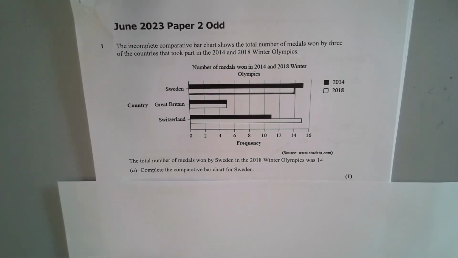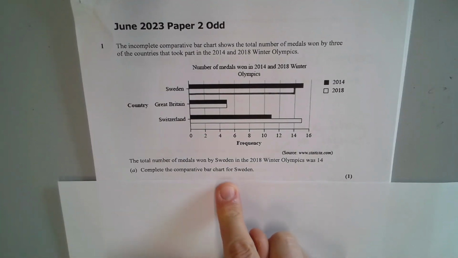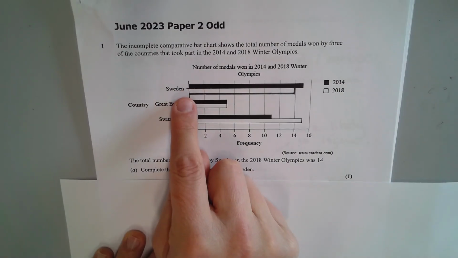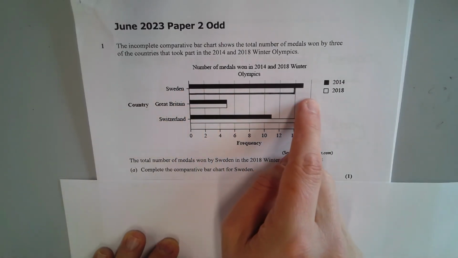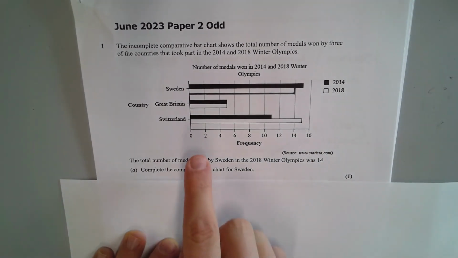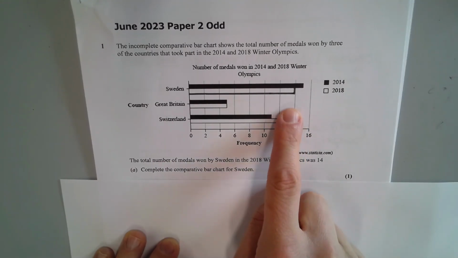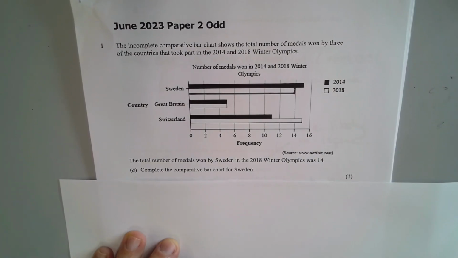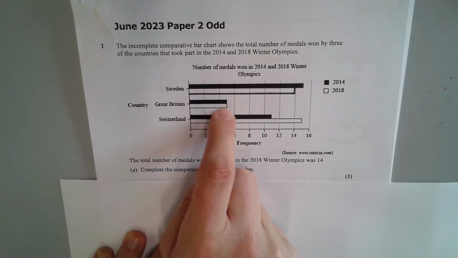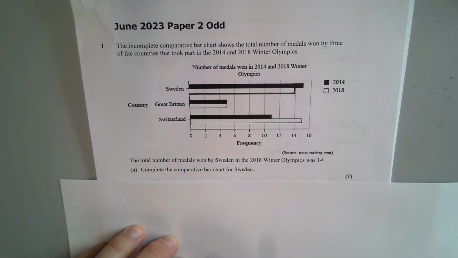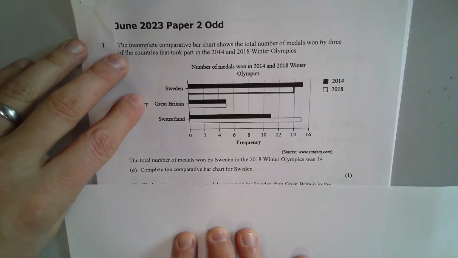Okay, our first question then is to complete the comparative bar chart for Sweden. I've done this one already. It is the second bar here, unfilled, because it is for 2018, drawn with a ruler up to 14. It doesn't matter how thick your bar is, okay? So I've aimed to just keep it the same as the others, but say for example it's a bit fatter, it doesn't really matter. 1 mark for that.